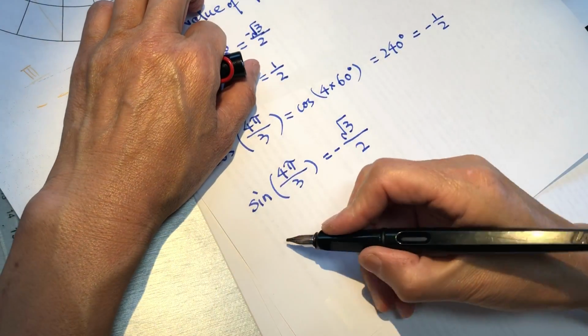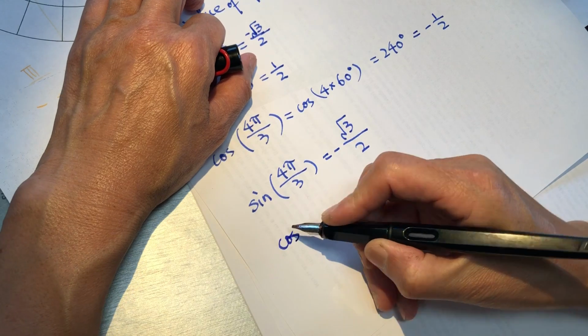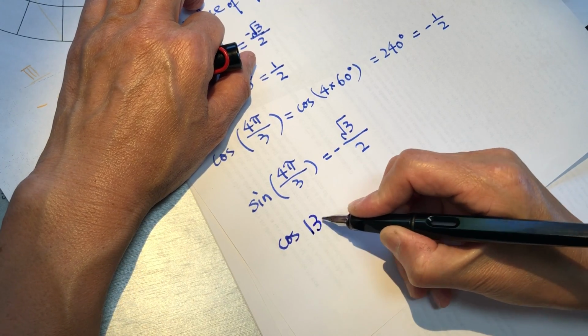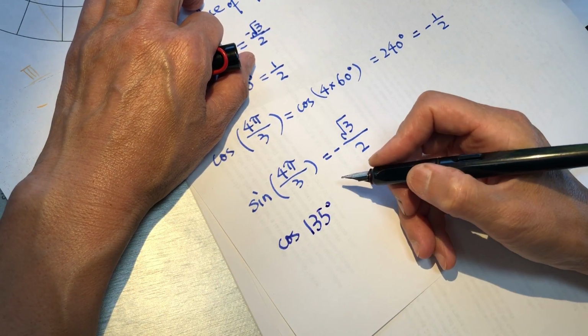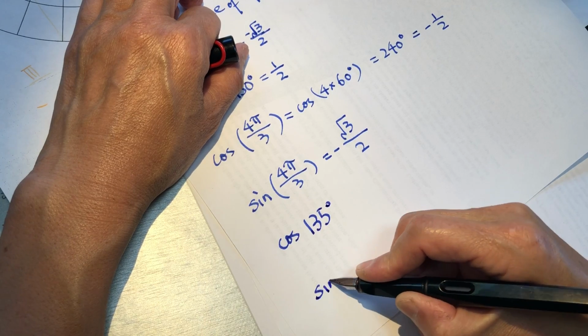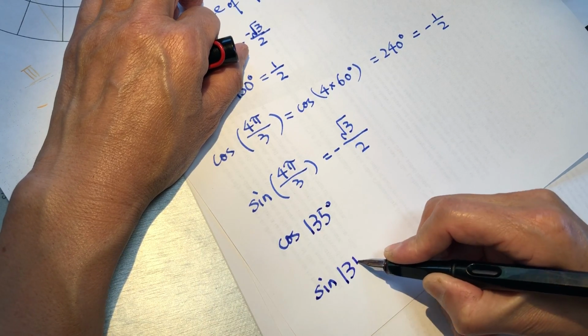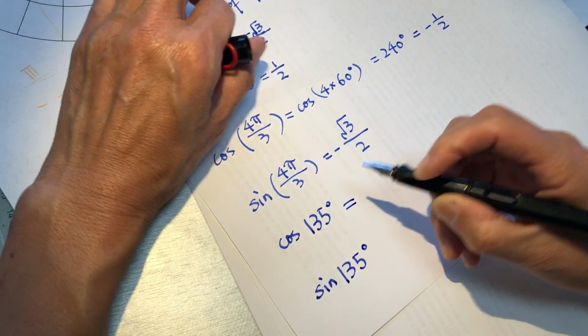Okay, so this one is cosine 135 degrees. I will save some paper. Cosine 135 degrees, sine 135 degrees.